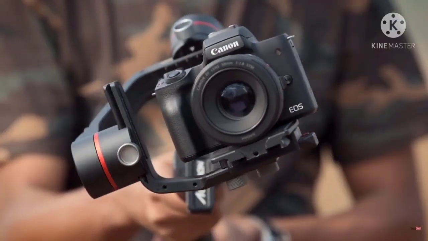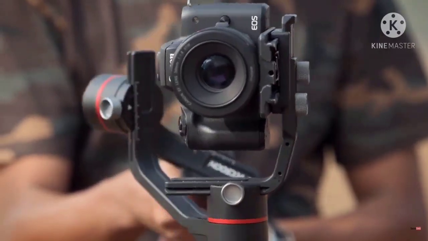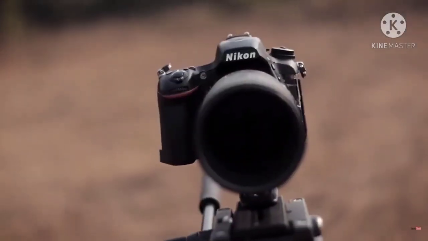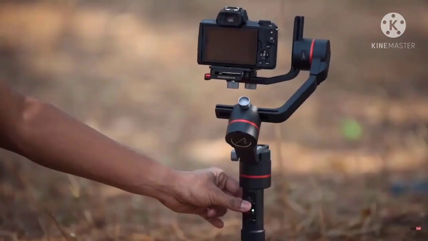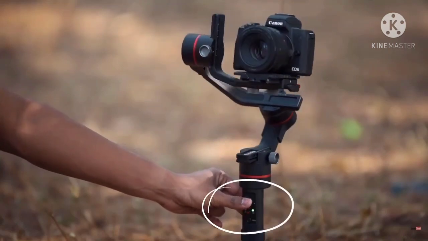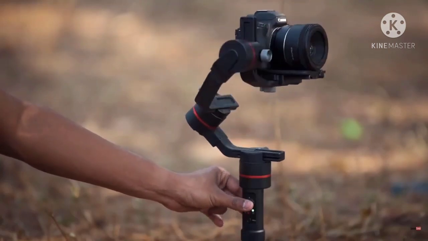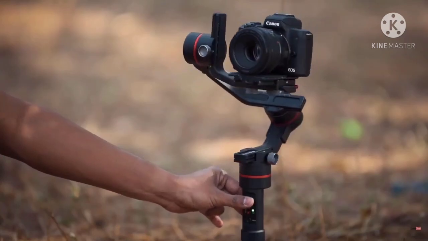The next way to do this is to get a gimbal. These create the ultimate cinematic looking smooth footage, but unless you're really serious about your video, you won't want to buy one of these, and that's because they're really expensive.